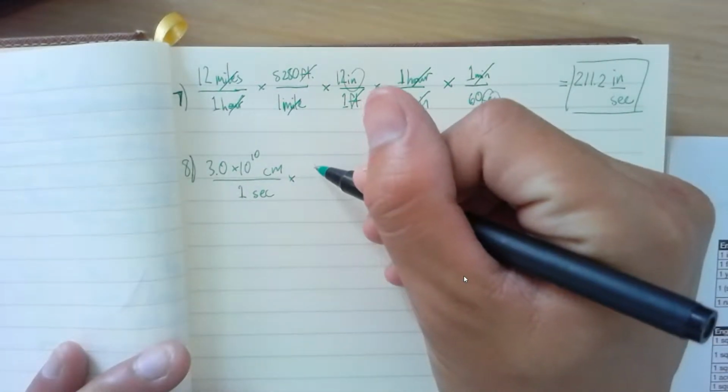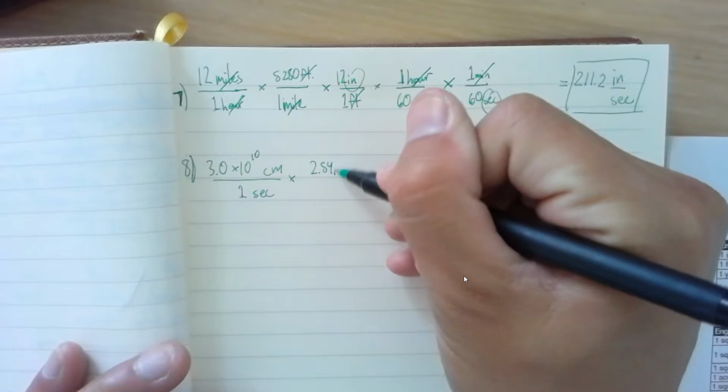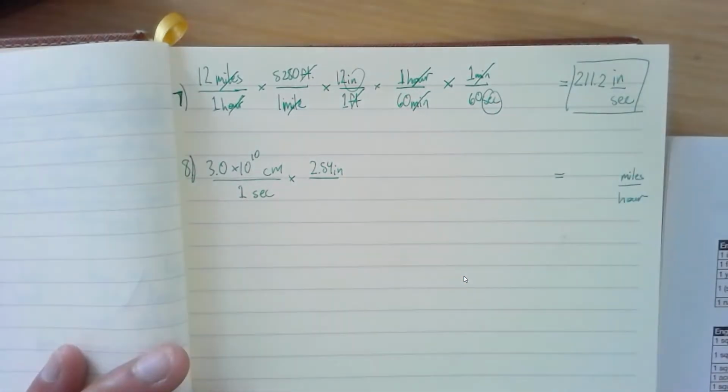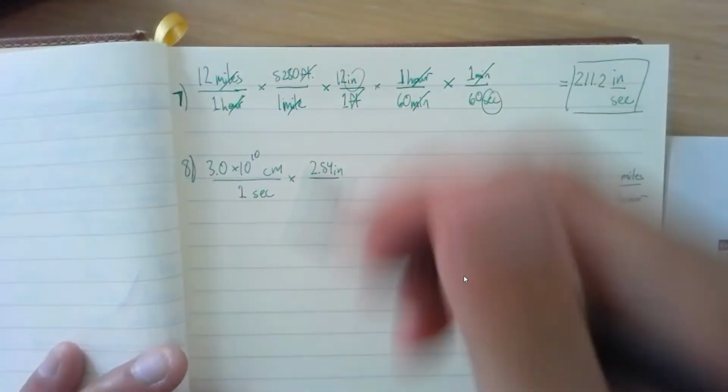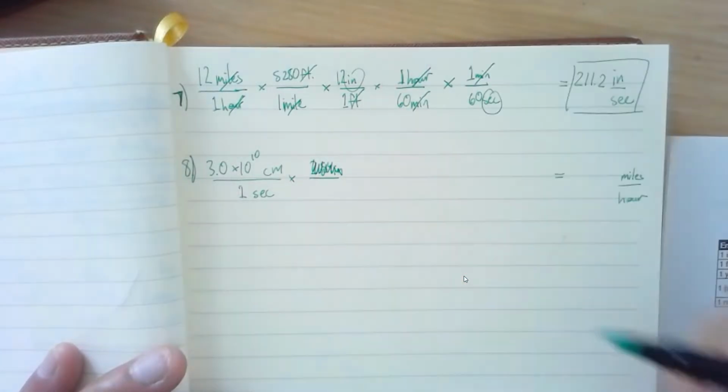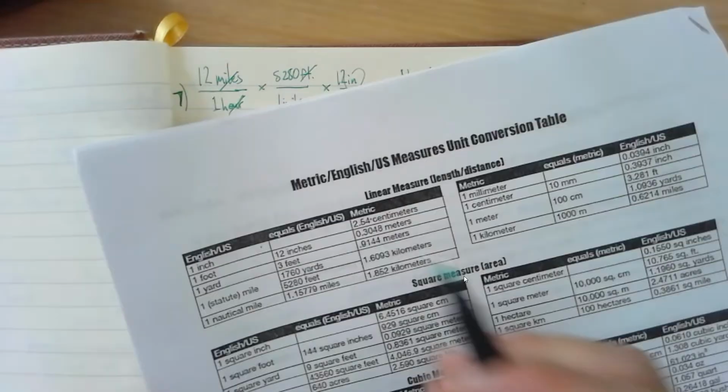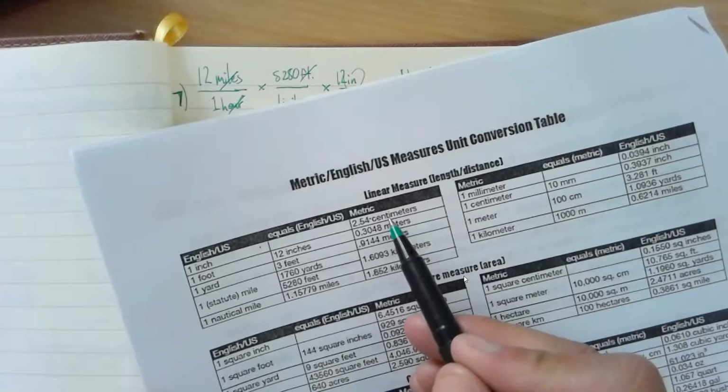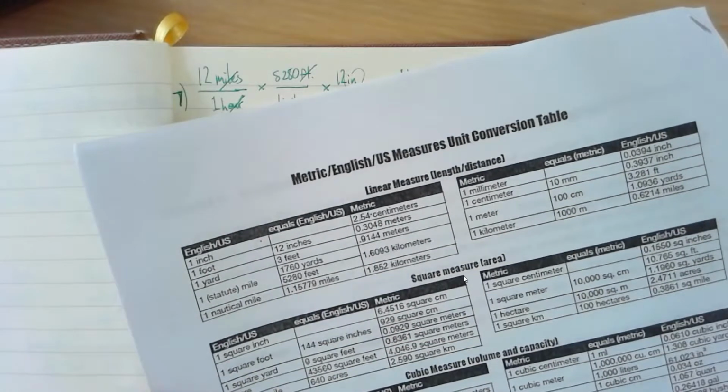Let's see, for every 2.54 inches, how many centimeters? Oh, I'm sorry, I got that wrong. Whoops. I think it's 2.54 centimeters, 1 inch. Mr. Wee's already off to a great start.